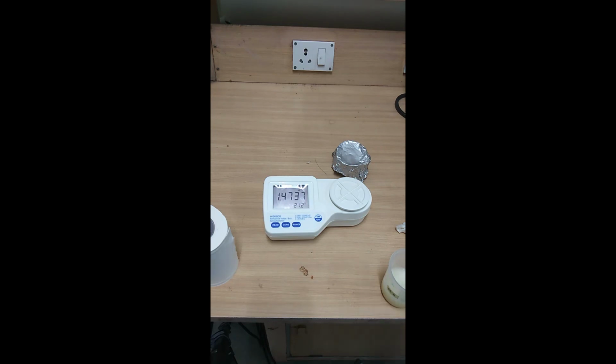So this is about the bench refractometer, which is a simple and very compact structure that can be easily moved to different places for the study, and is commonly used for a wide range of samples for the calculation of refractive index, or as I told in the tutorial, the concentration of the solution using the same value.